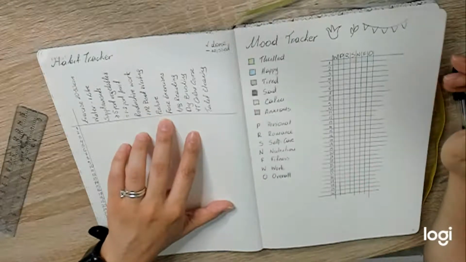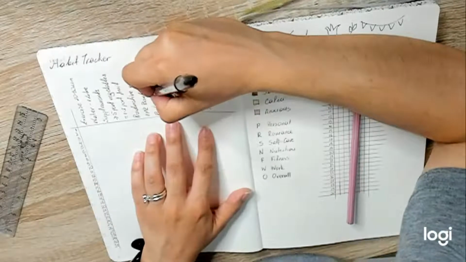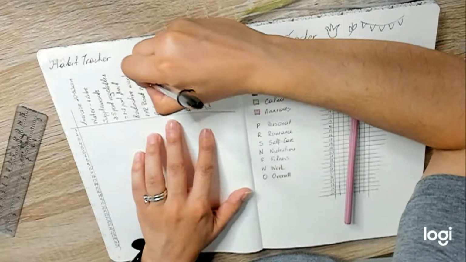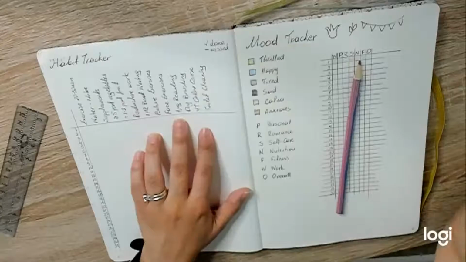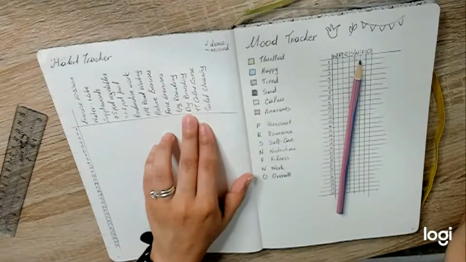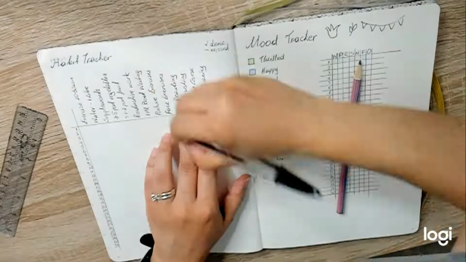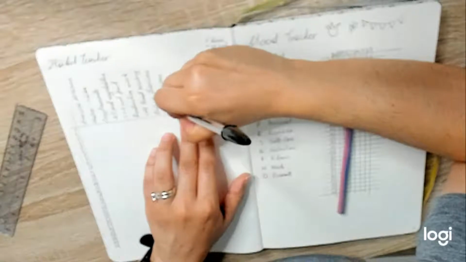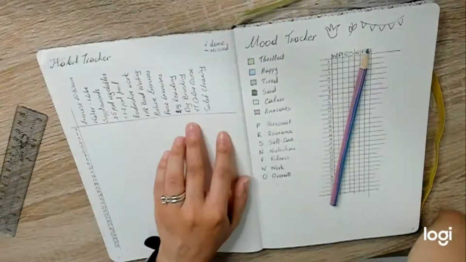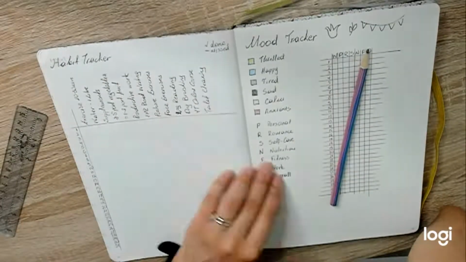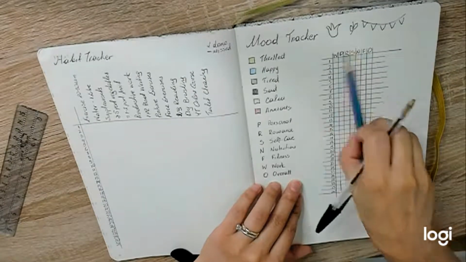Posture exercises, face exercises, one-page reading, which I do more than that actually, so I can bump it up to 2 pages. Dry brushing, YouTube online course, and toilet cleaning.